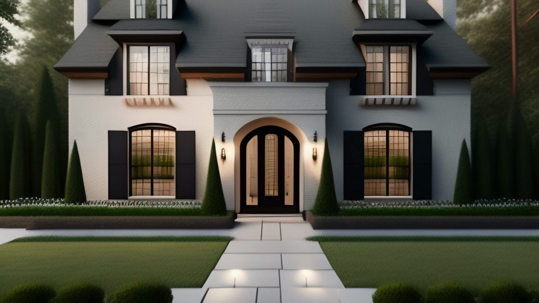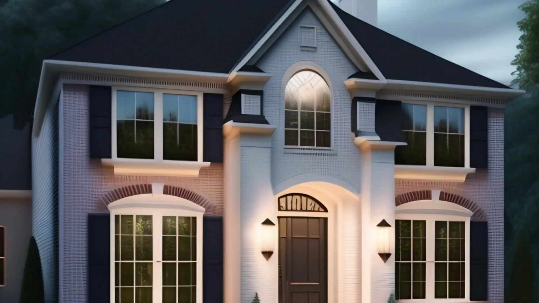Living area. The living room is integrated into the open layout, creating a more inclusive and inviting atmosphere. It's often centered around a fireplace or entertainment area.